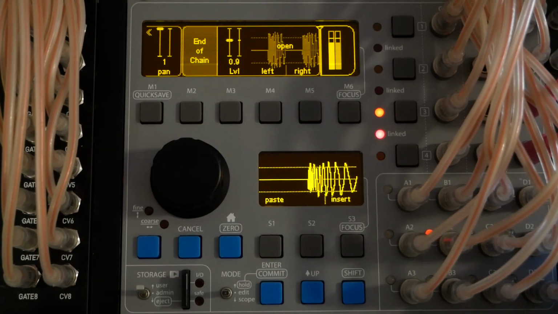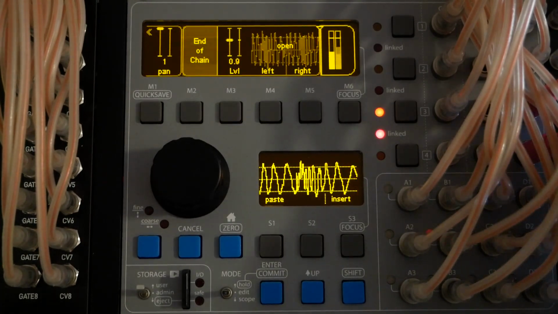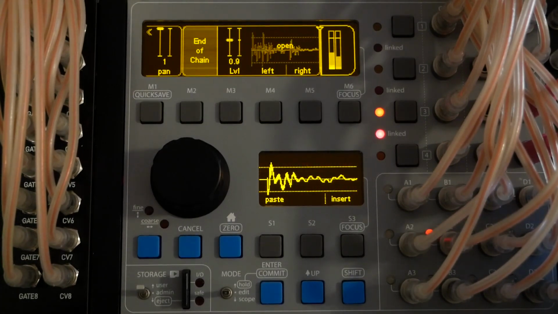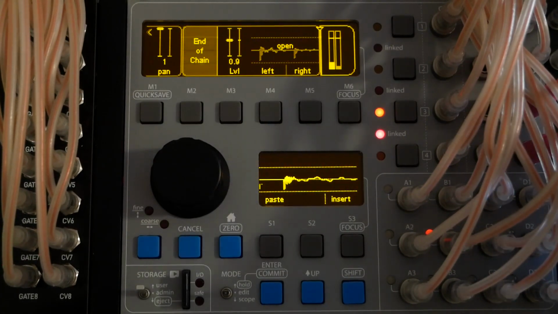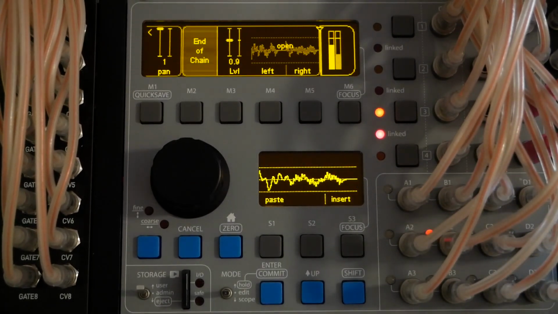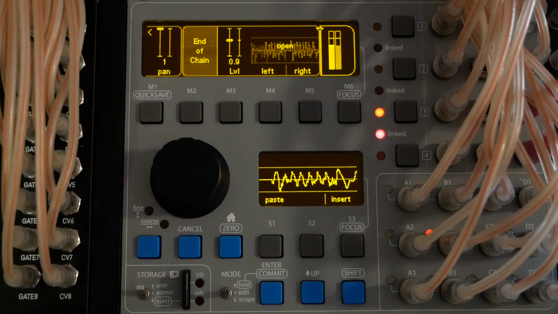And faders for slowing down sample playback speed and offsetting slice selection. Okay, I'm going to initialize the patch and start at the beginning so I can build it up for you.